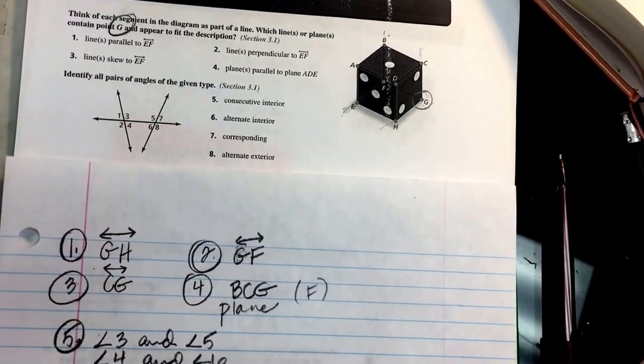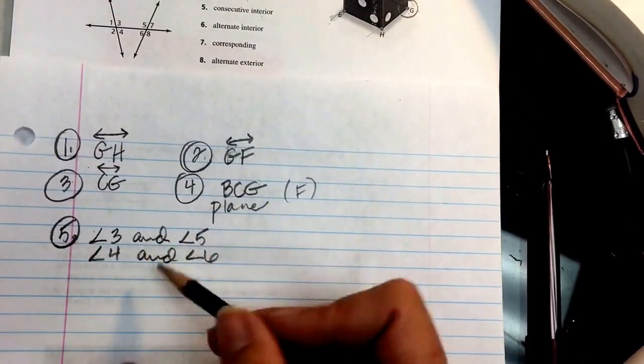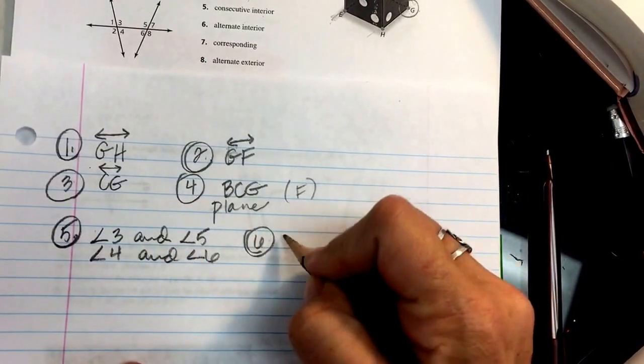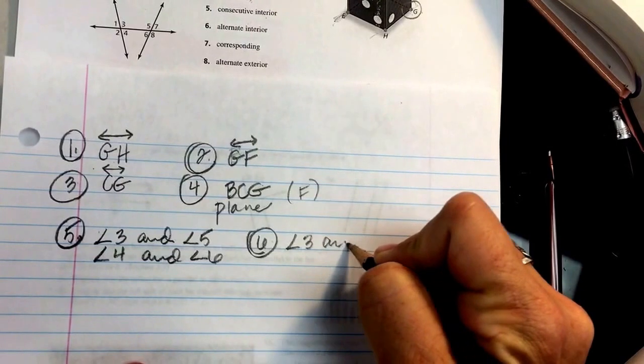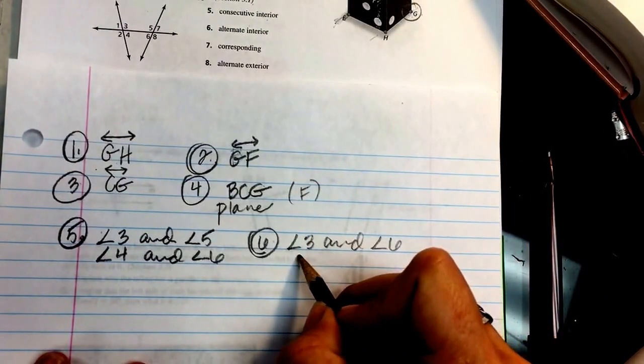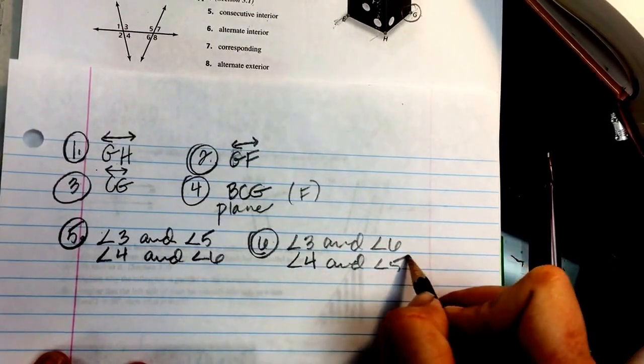Make sure your notations are present. You're showing the angle marking, and I can tell that you're connecting these by the word and. Number 6, alternate interiors would be angle 3 and angle 6. Alternate means they're on opposite sides of the transversal. The other alternate interior would be angle 4 and angle 5.